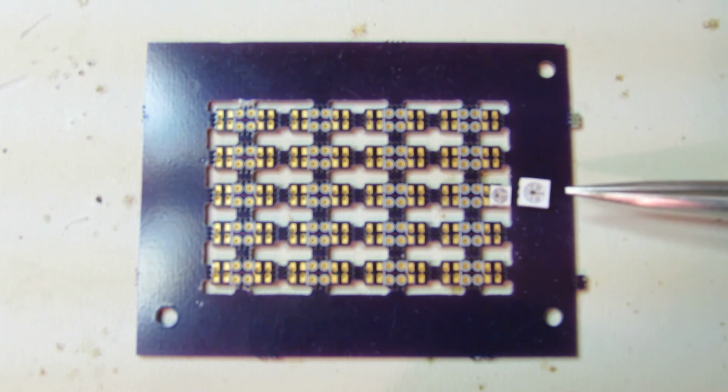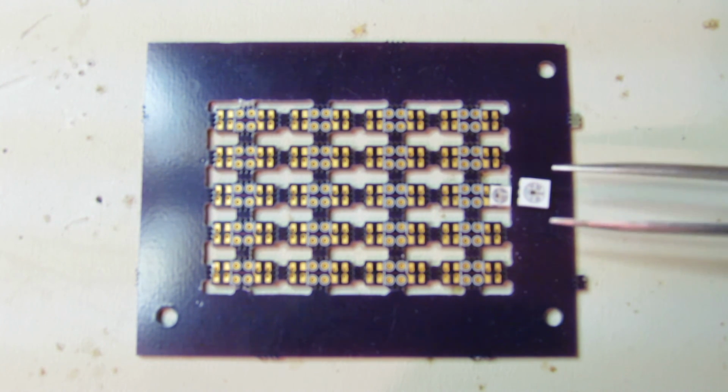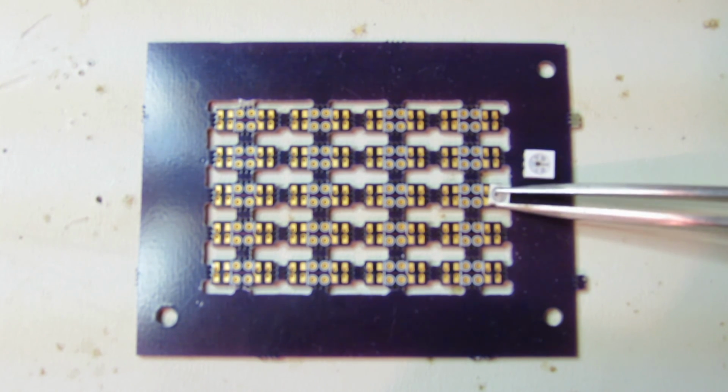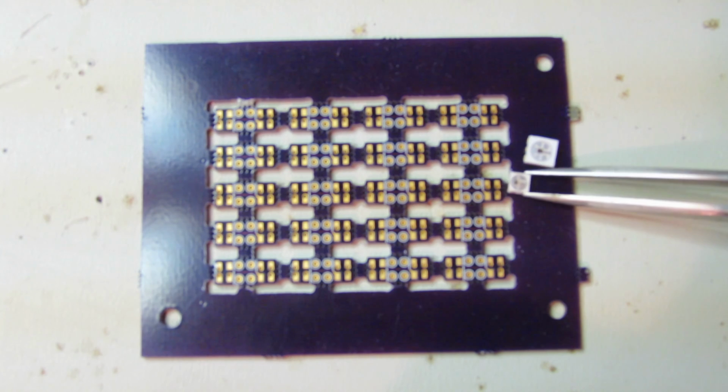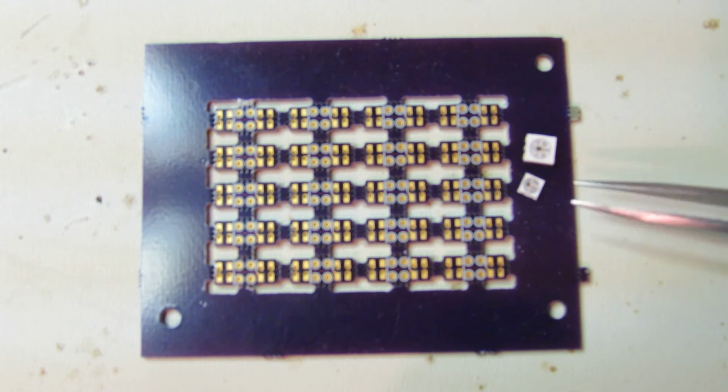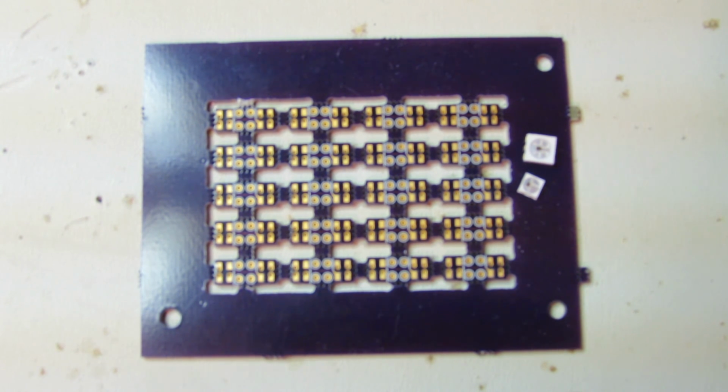Put next to it, you can see it's a pretty good difference. Definitely smaller and going to work a lot better in this application anyway, if I can get them soldered to the board.